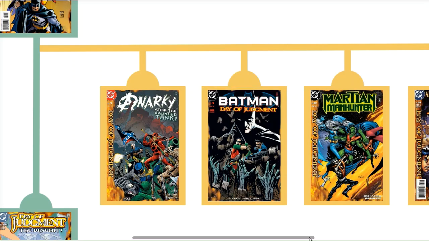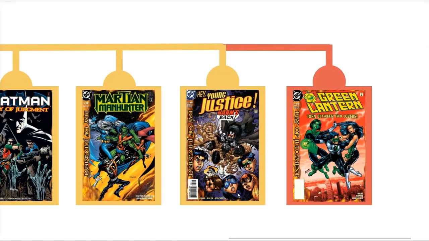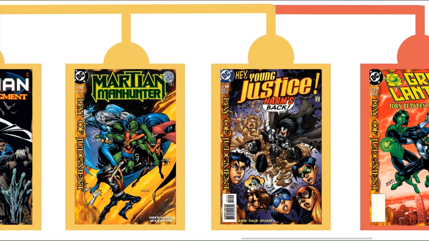Okay, and then next to that, we have a few more issues I'm just going to touch on here. We have Martian Manhunter issue 12. This is a related issue, non-essential. One thing to point out, as you can see on the cover here, if I just zoom in a bit, J'onn J'onzz actually has 4 arms in this issue. This is related to events happening in his ongoing book, but don't worry about that. If you just go into it thinking, dude's a shapeshifter, dude's got 4 arms, you'll be fine.